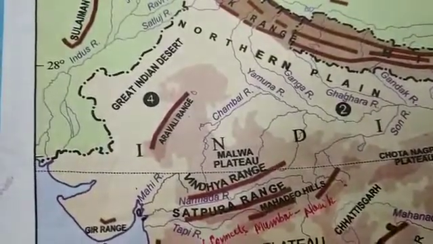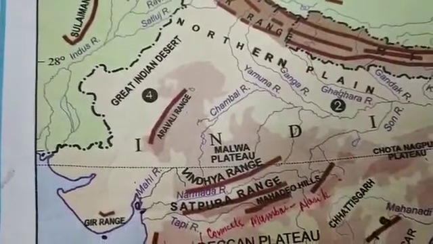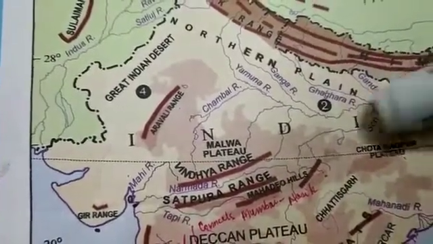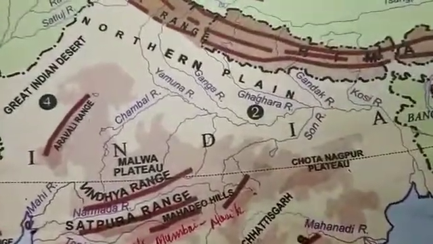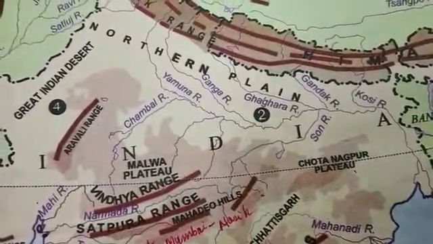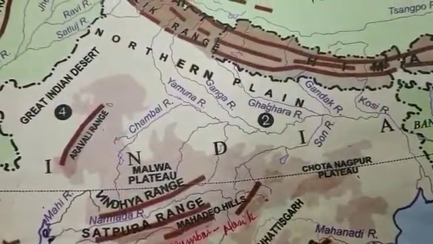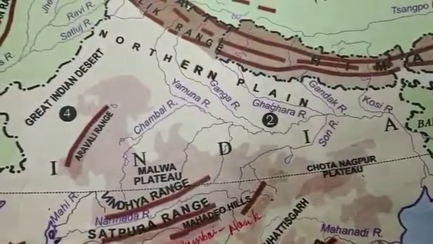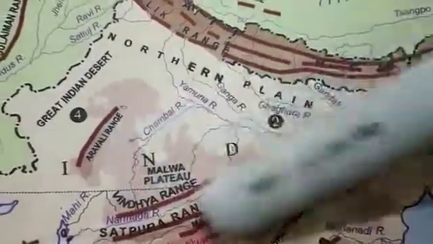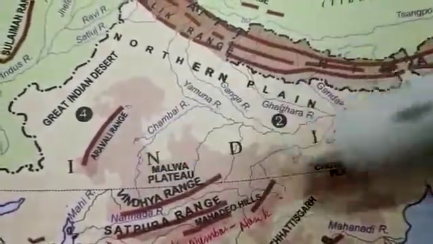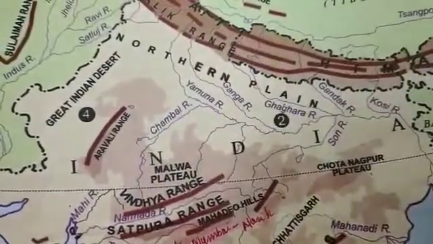And then you can see another plateau, that is the Chotanagpur Plateau. This marks the further eastward extension of the Central Highland, from the Malwa Plateau to the Chotanagpur Plateau.